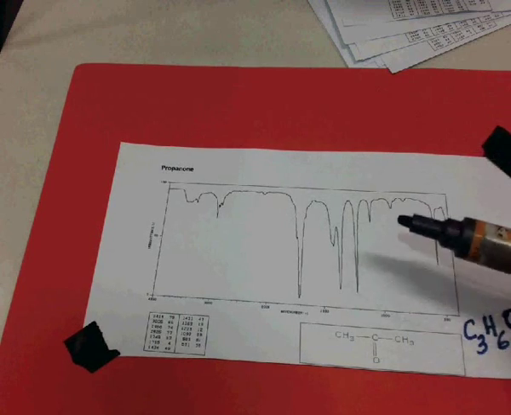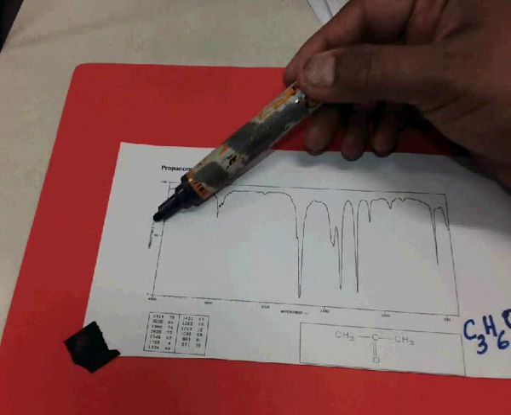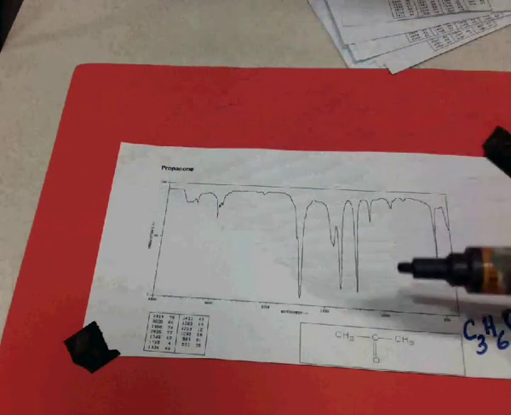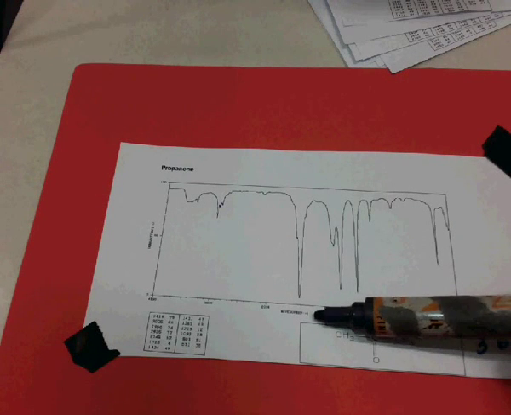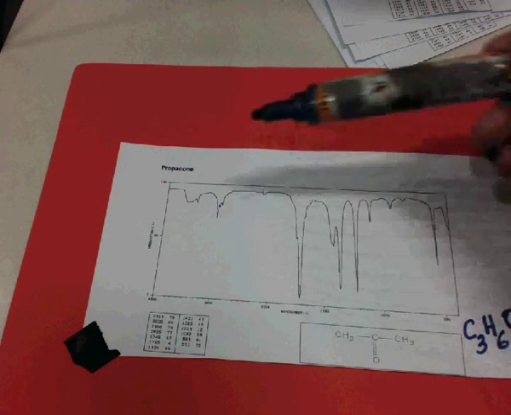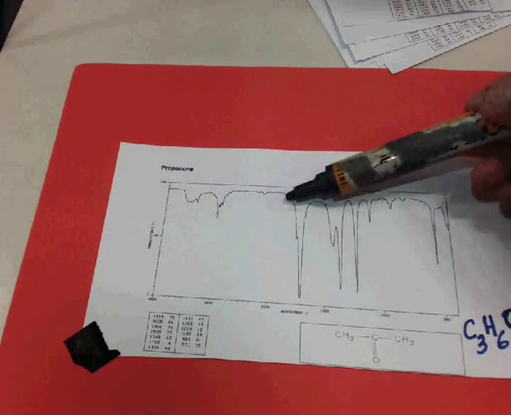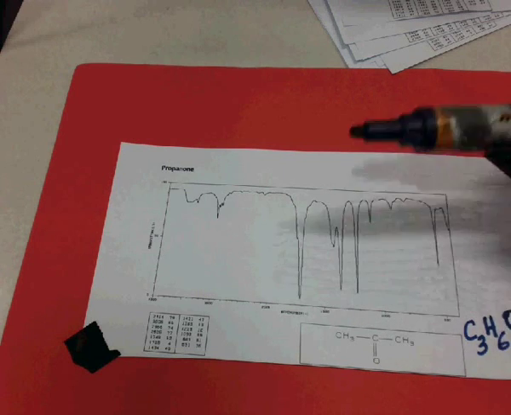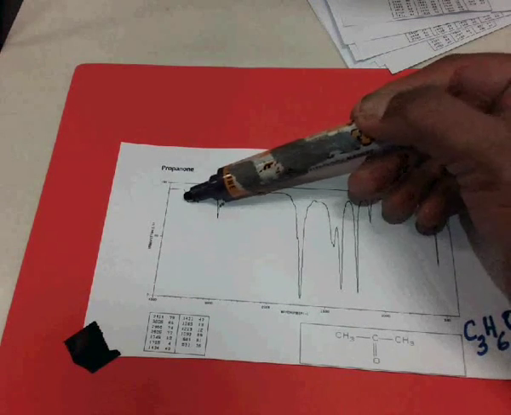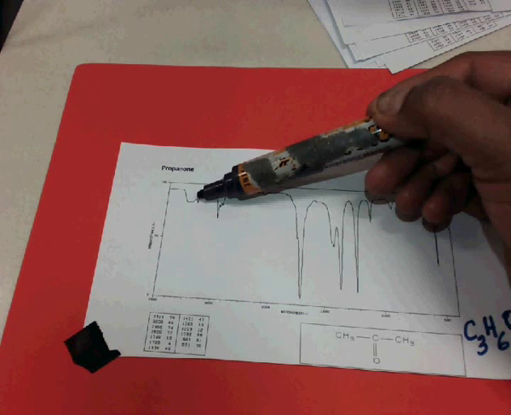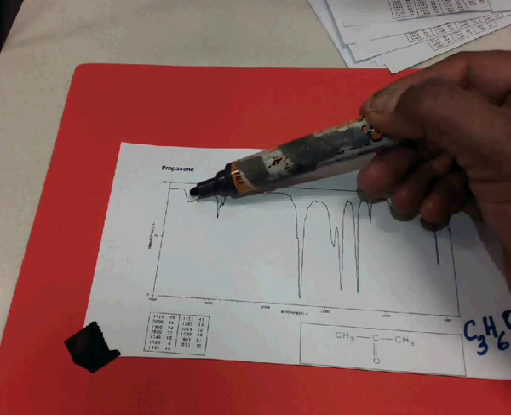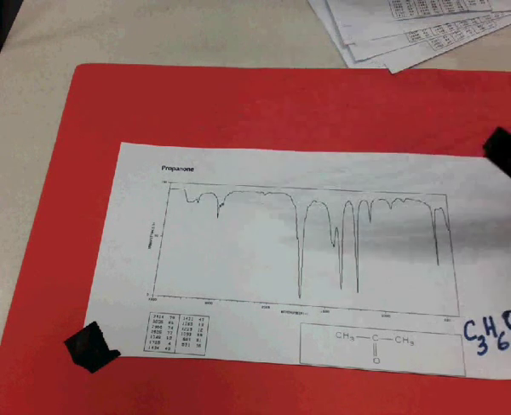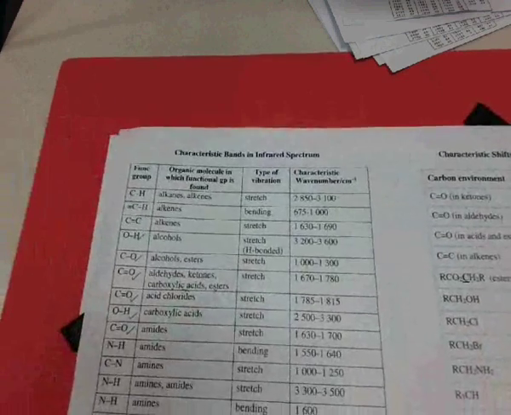Remember, your IR spectrum is a plot of transmittance, which is on the y-axis, and wave number, per centimeter, which is on your x-axis. These are called peaks. This one would be a narrow, sharp peak, whereas that peak there I would call broad, and not so strong. So pull out your data sheet and look up what you will be identifying.